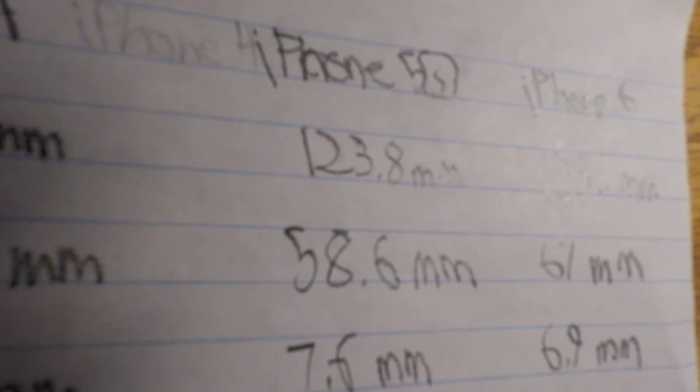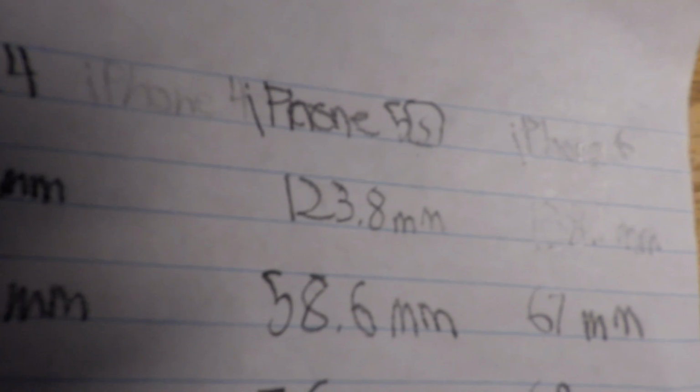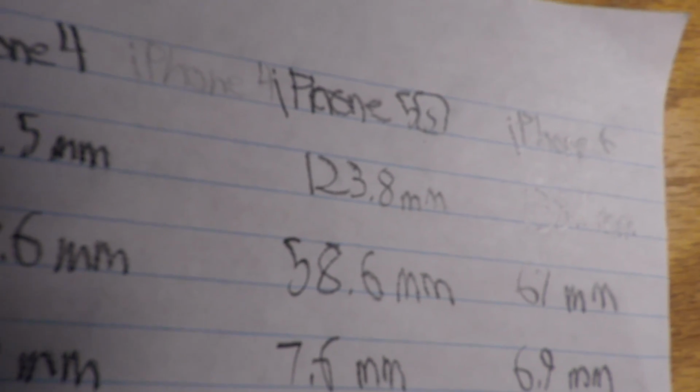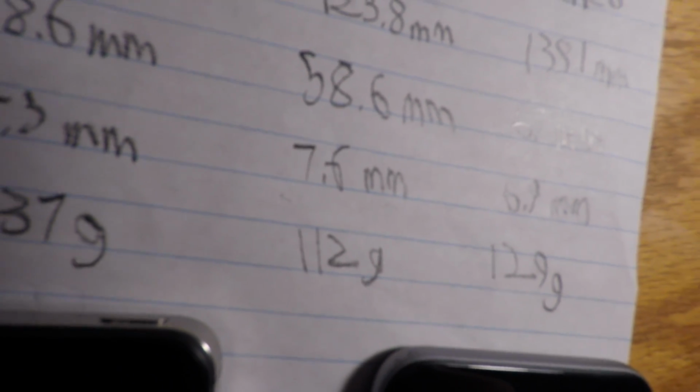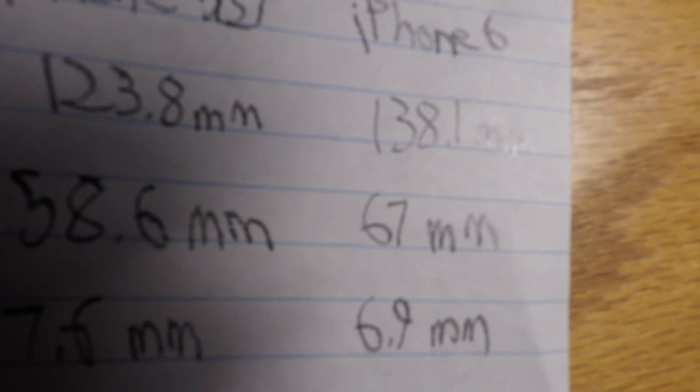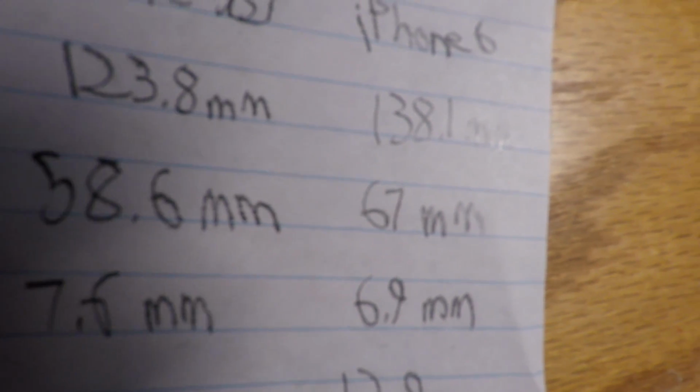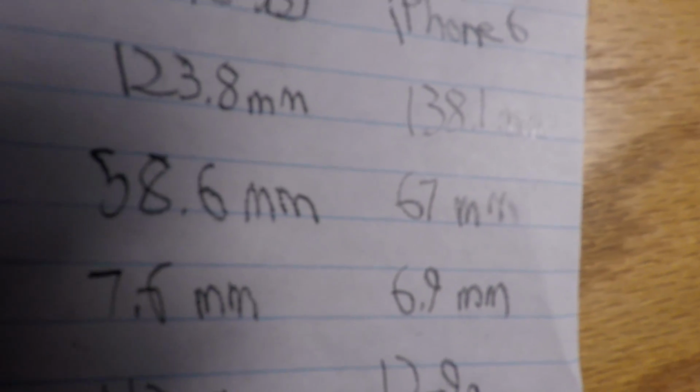Then from the 5S to the 6: the 5S is 123.8 millimeters tall, 58.6 millimeters wide, and 7.6 millimeters thick, 112 grams. The iPhone 6 was taller and wider, but thinner, 138.1 by 67 by 6.9 millimeters, and 129 grams.